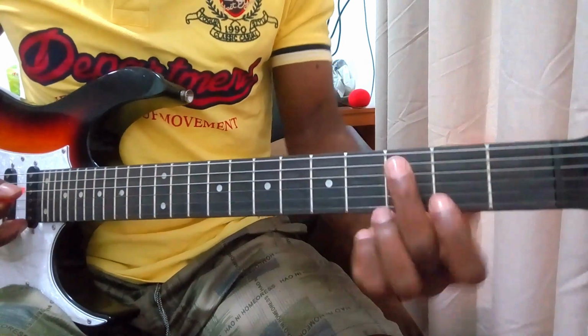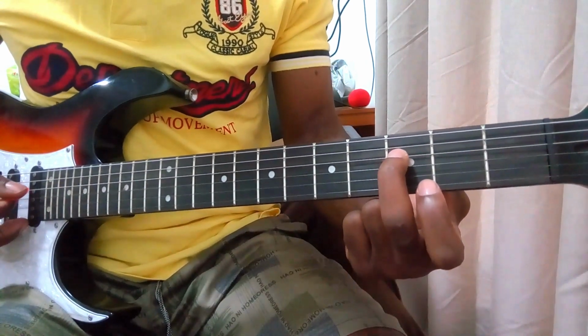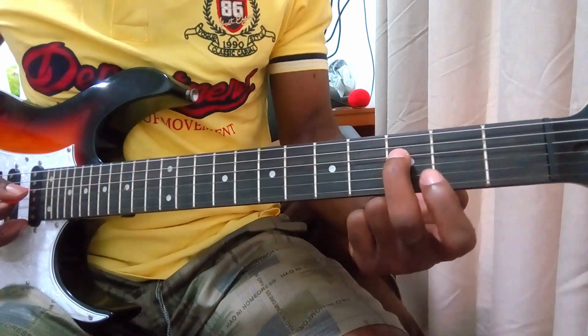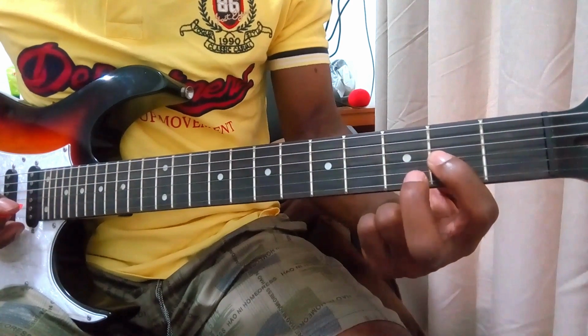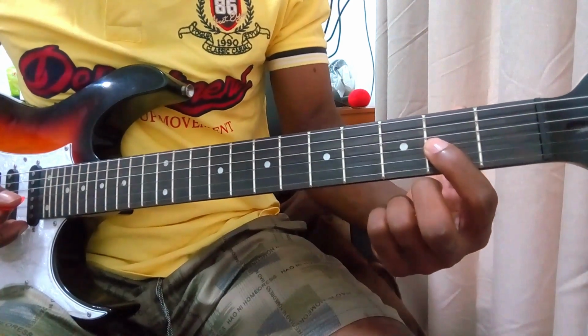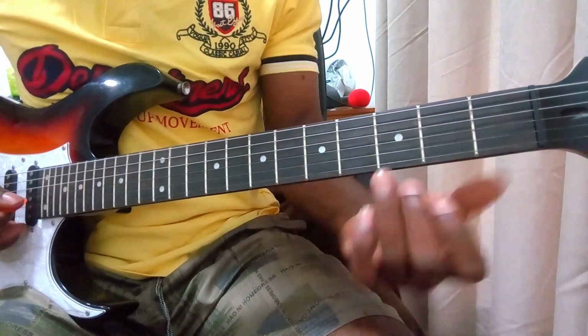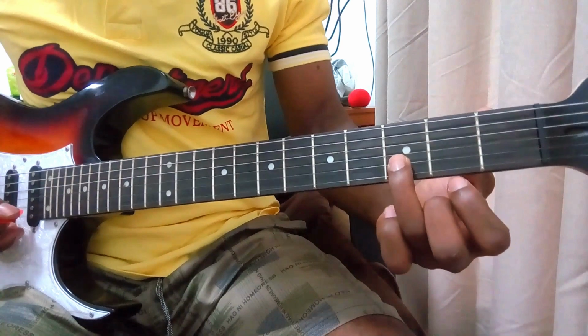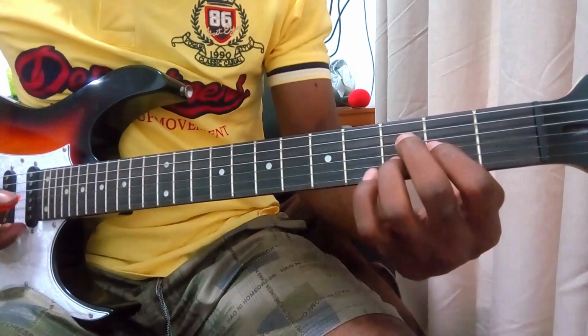This one picks the 3rd fret on the 4th string, the 2nd fret on the 3rd string. And then this one, the ring finger takes the 3rd fret on the 2nd string, so it becomes like this.